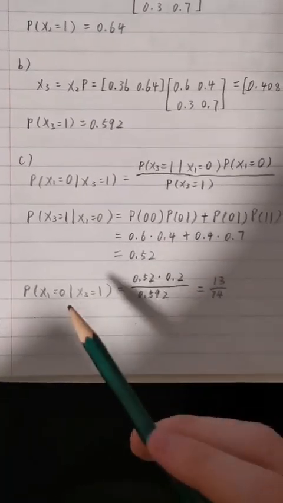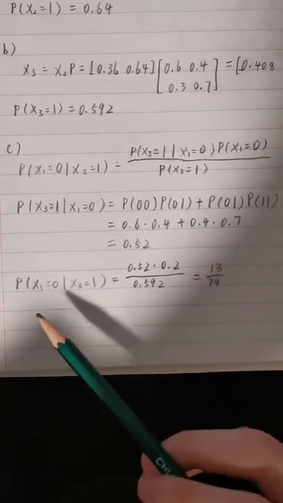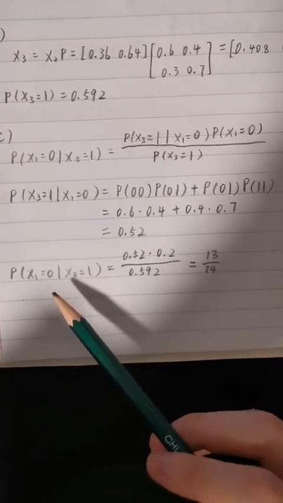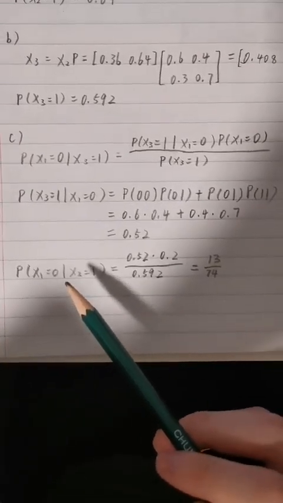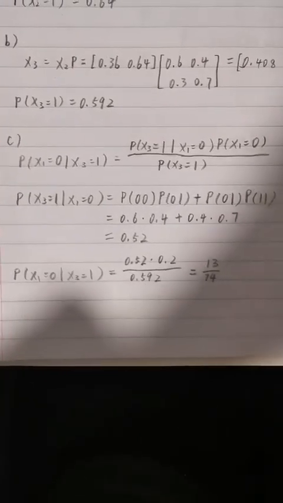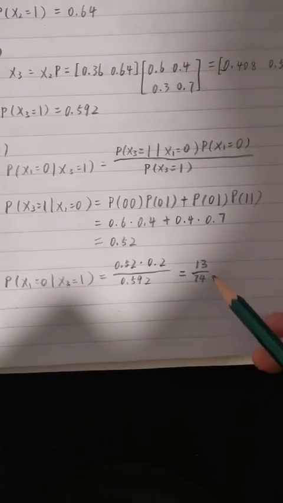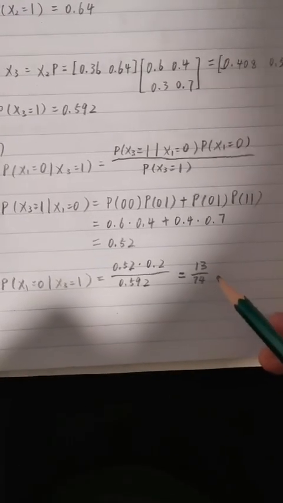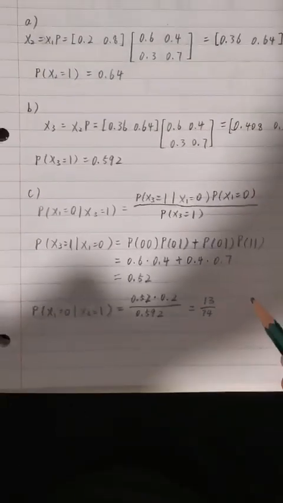And at last, we get the probability of x1 equals 0 given x3 equals 1, which equals 13 over 74.